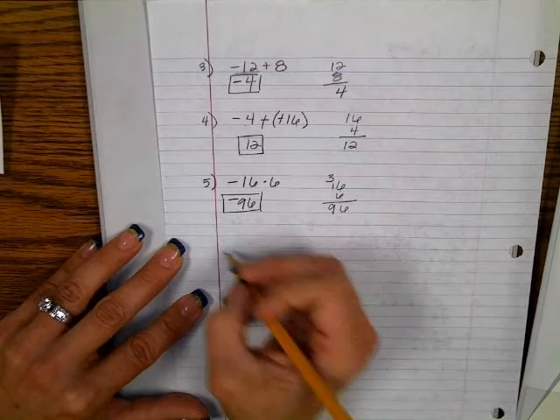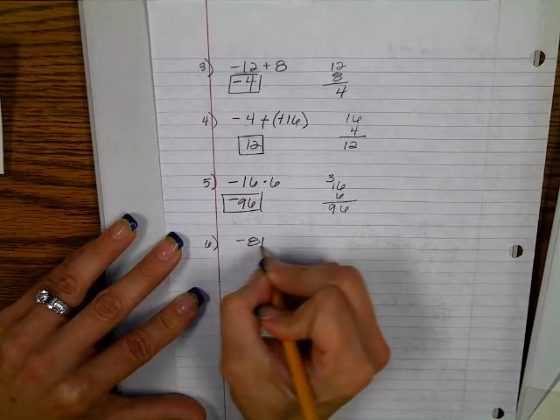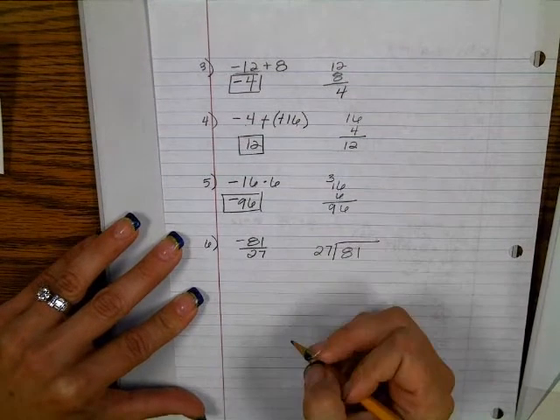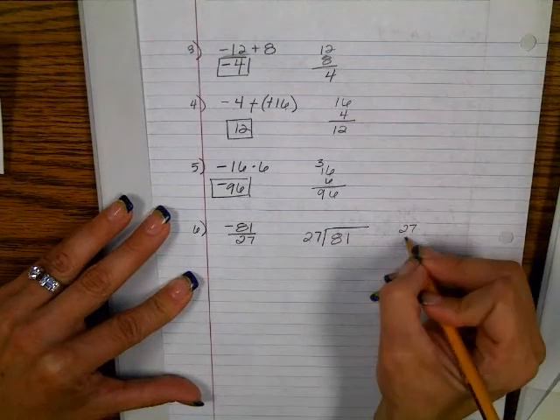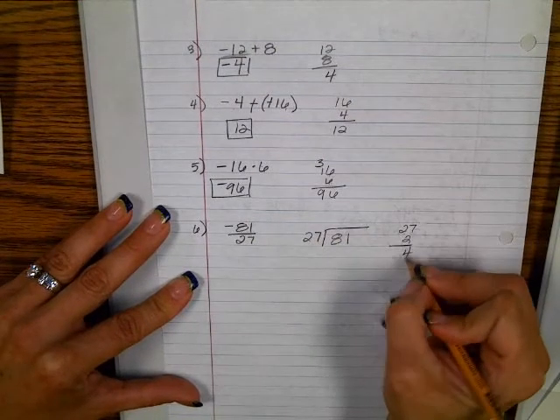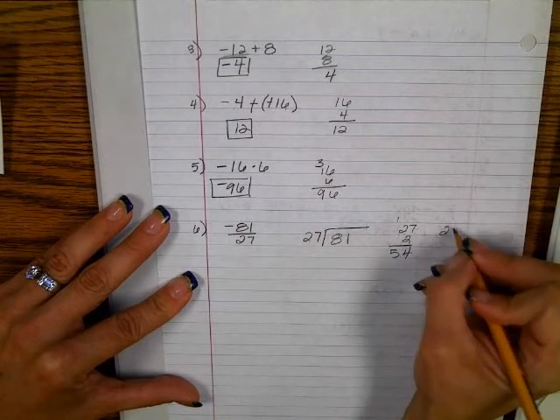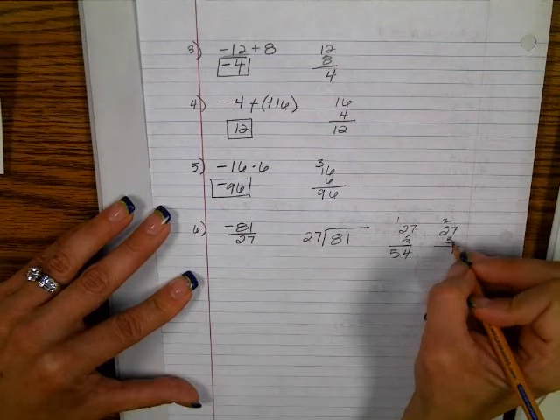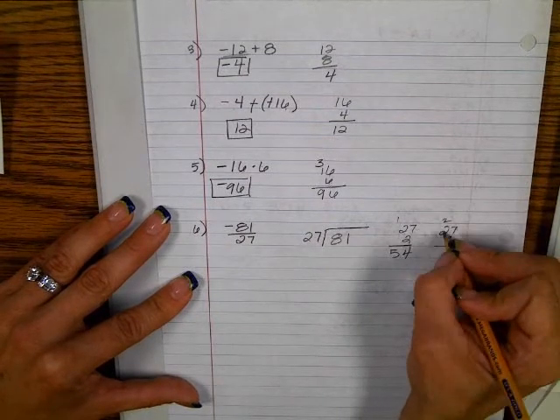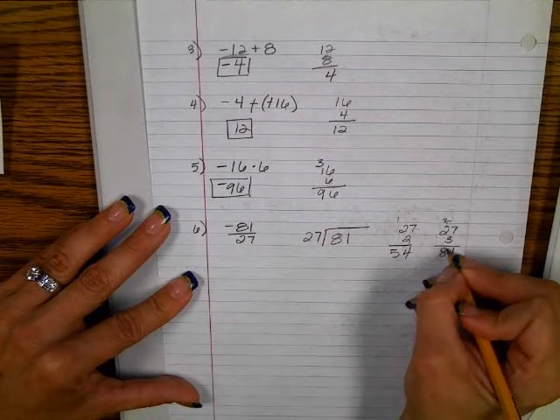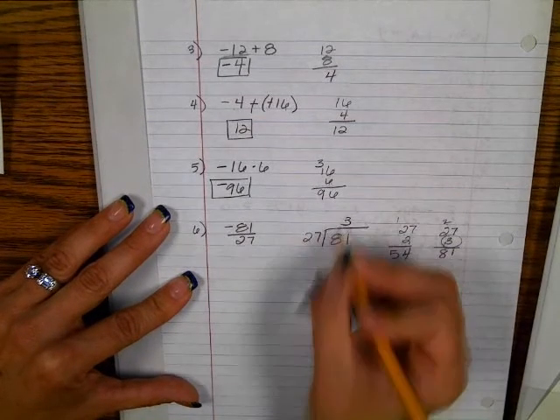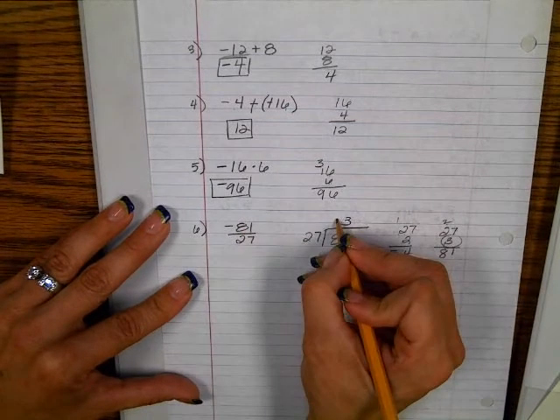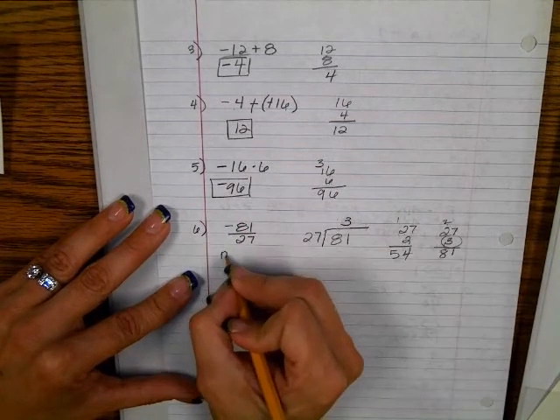Number 6 is negative 81 divided by 27. So you should have done some math, some long division, or you could have said 27 times 2 is 54. Nope, that doesn't work. 27 times 3 is 3 times 7 is 21, carry my 2. 3 times 2 is 6, plus 2 is 8, is 81. So your 3 would be your answer. And it's a negative divided by a positive, which makes this a negative 3 answer.